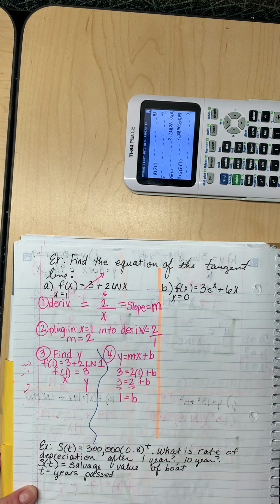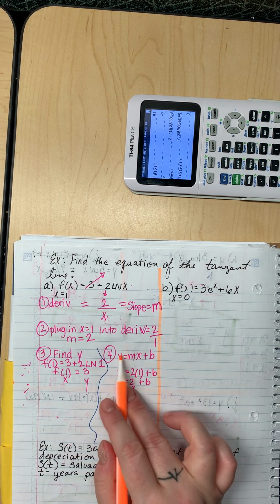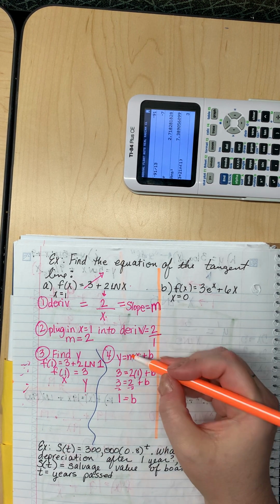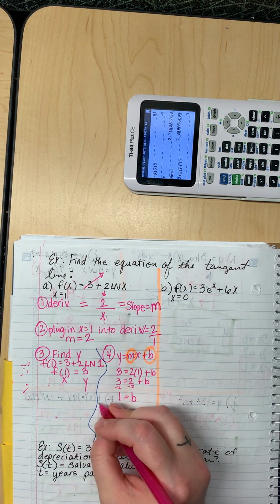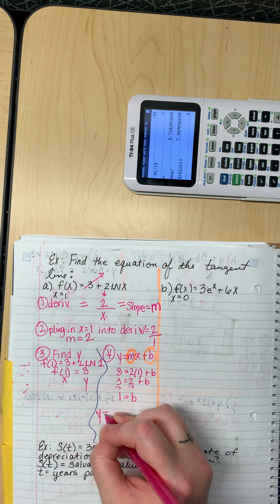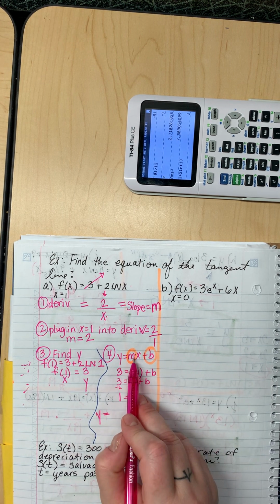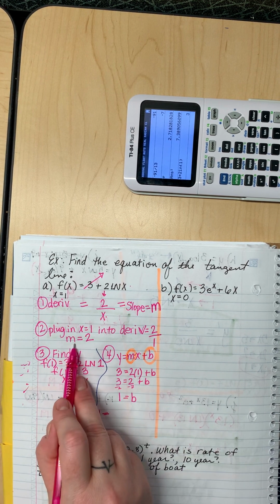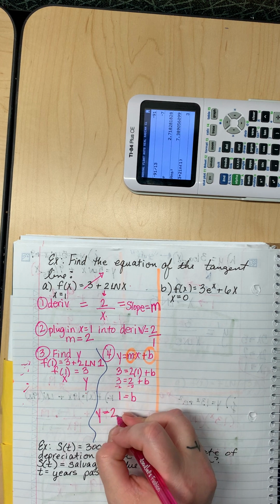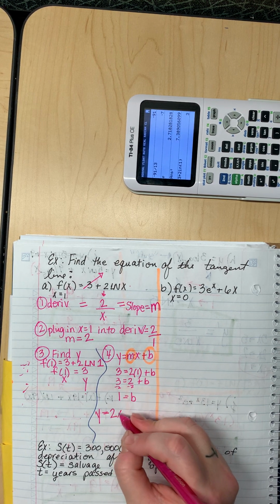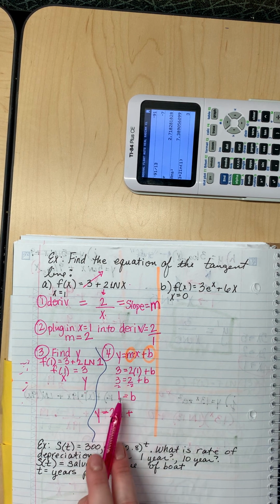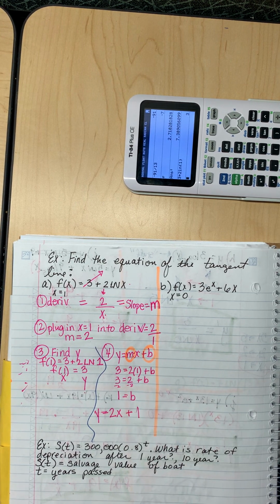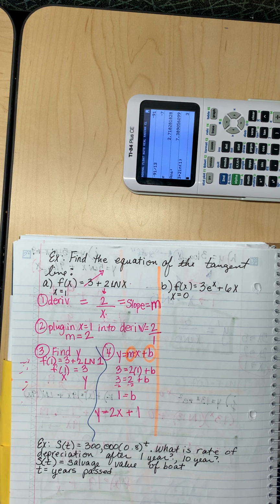Okay, now we're going to throw it all back into this original y equals mx plus b, but we're only going to put a number where the m and the b are. So we're going to keep the letter y, keep the equals, the m is whatever number it was, 2. The x is still the letter x, plus sign, and then our b is whatever we just figured out, 1. Hey, that's the equation of the tangent line.